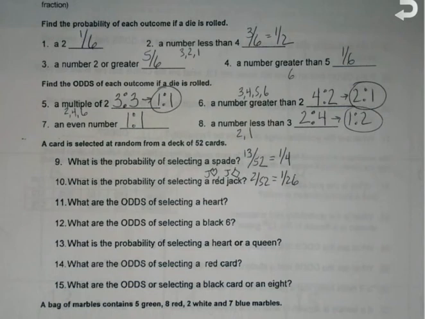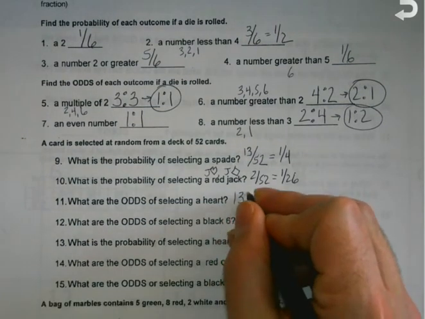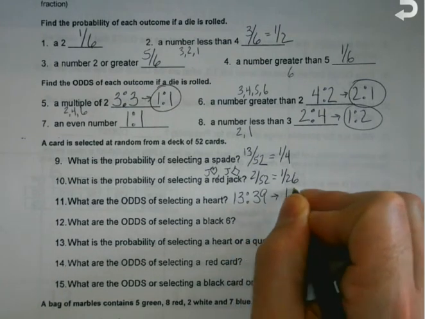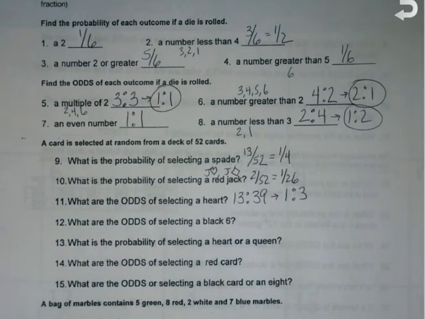Odds of selecting a heart. How many hearts are there? 13. How many non-hearts are there? 39. That's the part you've got to watch for, because once that word in the middle changes from probability to odds, the way we calculate completely changes with it.